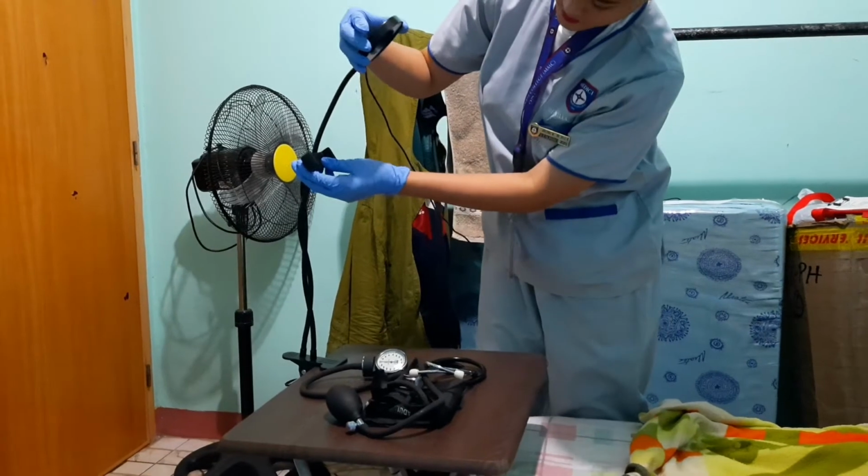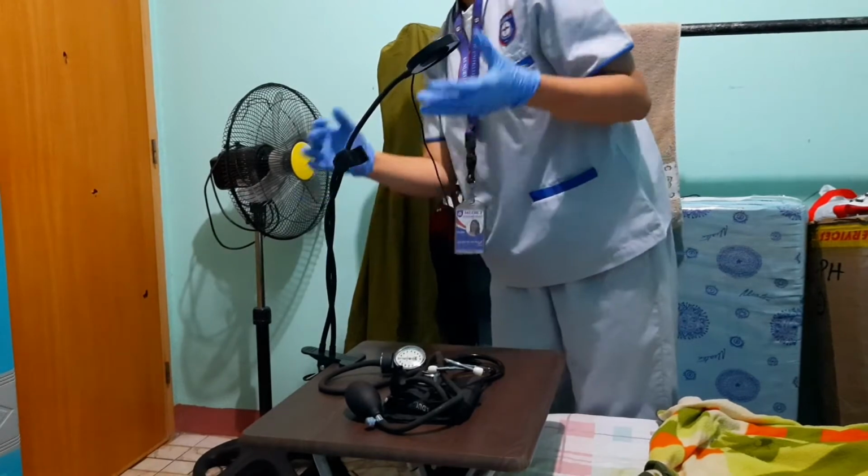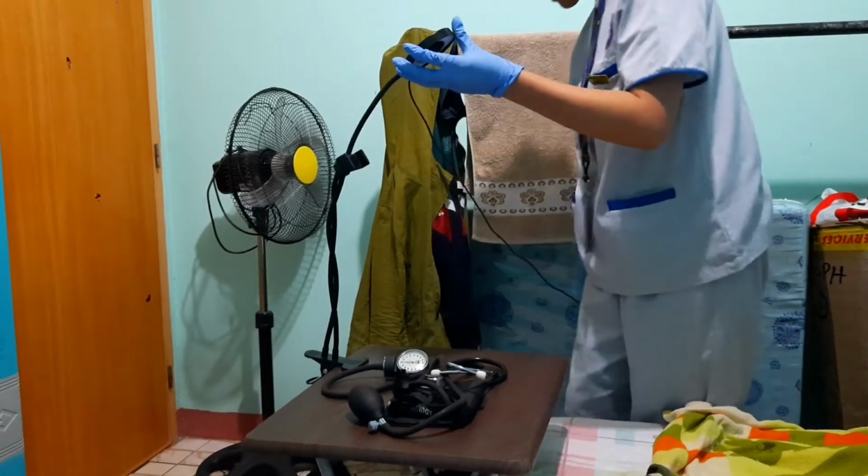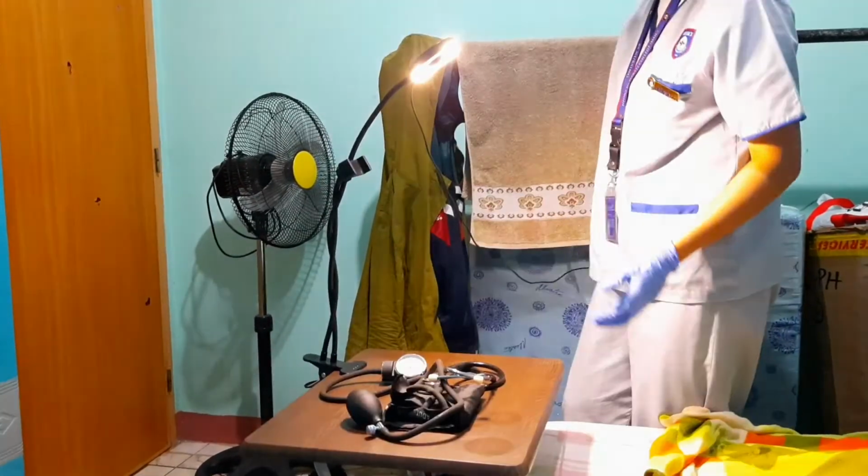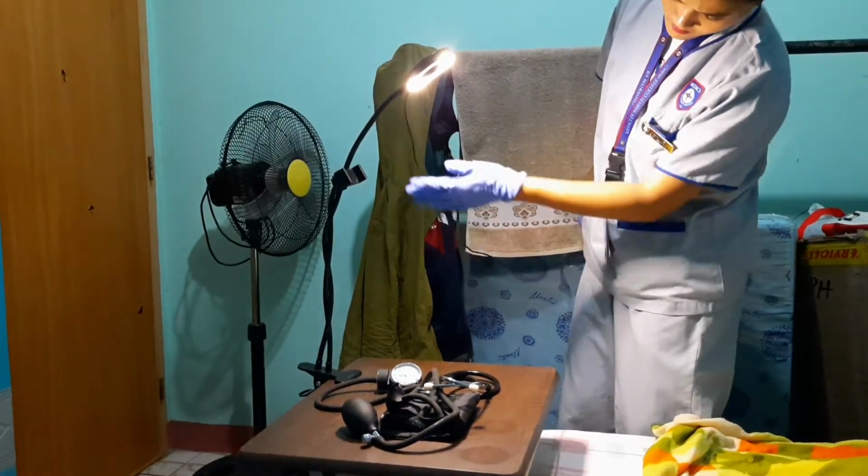And after that, we have to check the doctor's order, and the order must include frequency and duration of application. And it is stated here that the prescribed time is for about 15 to 20 minutes only. And after that, we have to obtain the Perilight and check for proper functioning and condition of the equipment. And we also have to use a 40 watts bulb only.